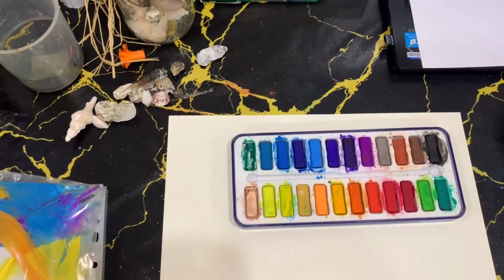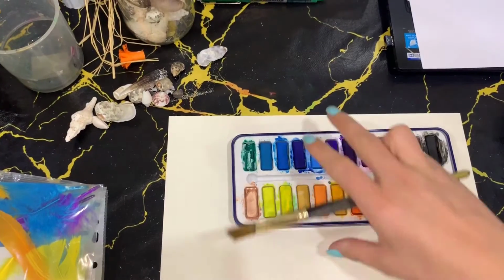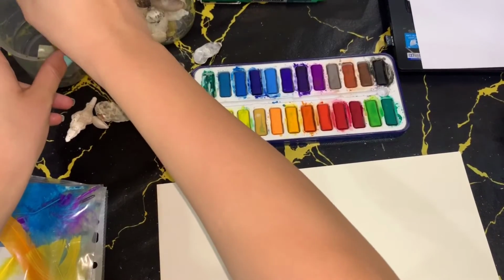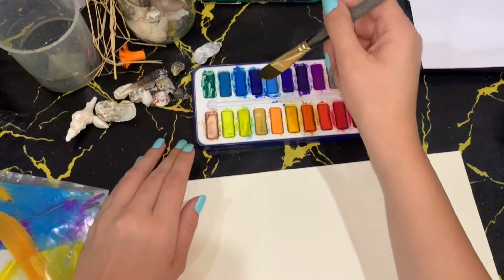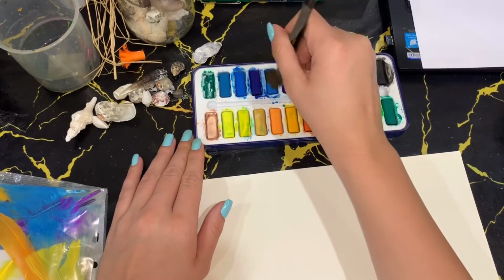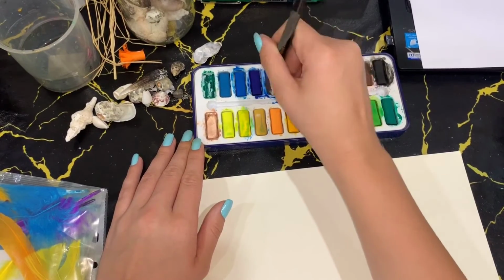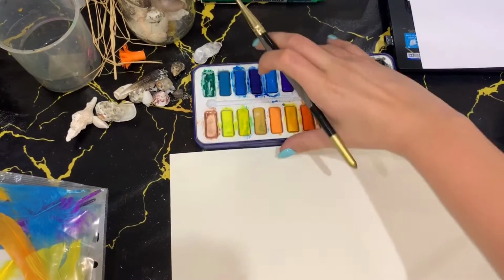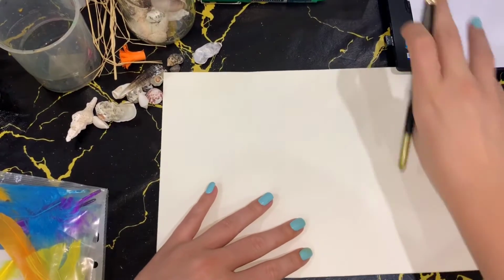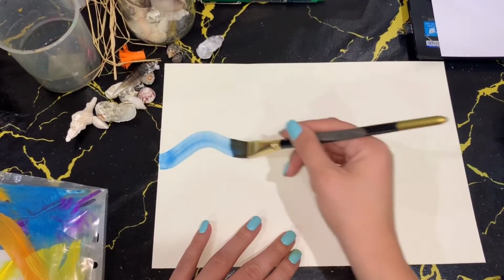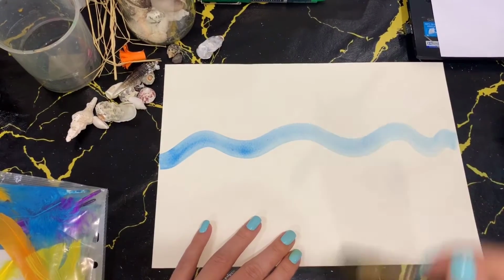So first thing we will do, we will create some waves around, the effect of water. I will put some water on my paintbrush, and I will start with light blue. I will use two different shades of blue. And what to do here, let me just move so you can see it. Okay, now you can see the complete paper. What to do, basically this.